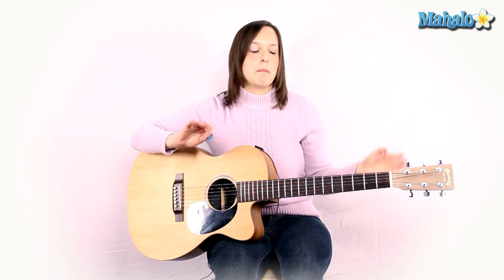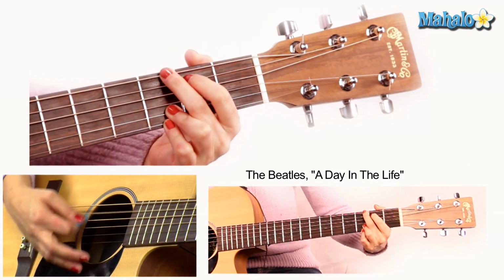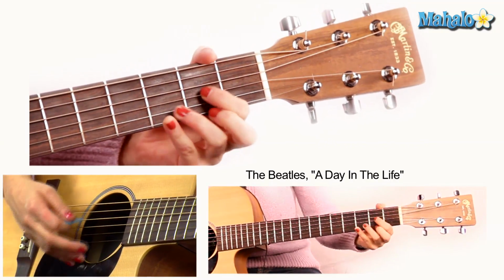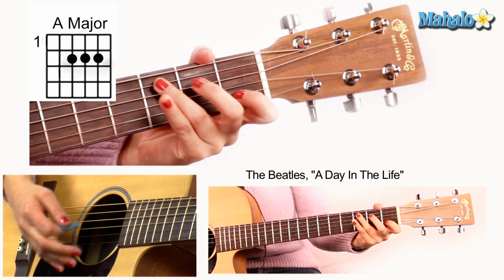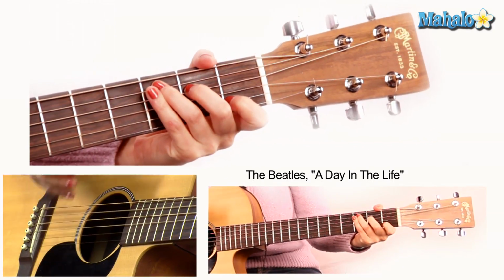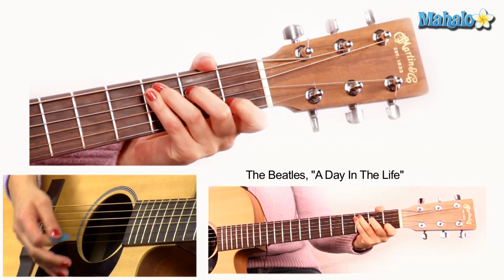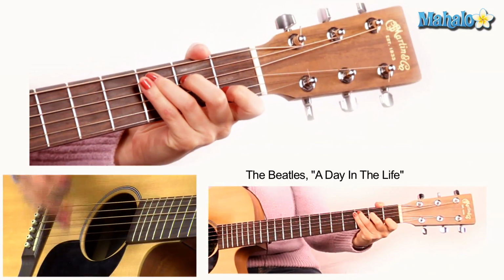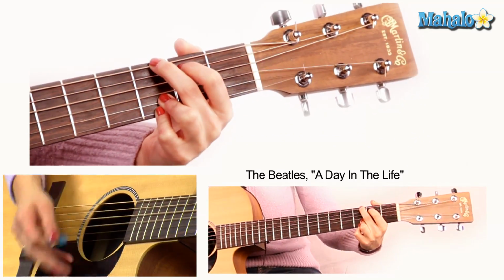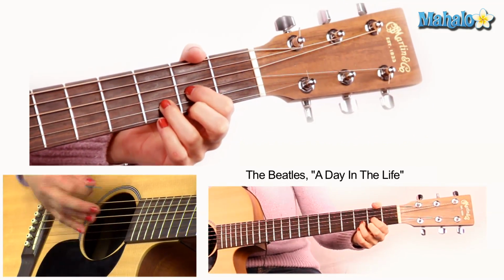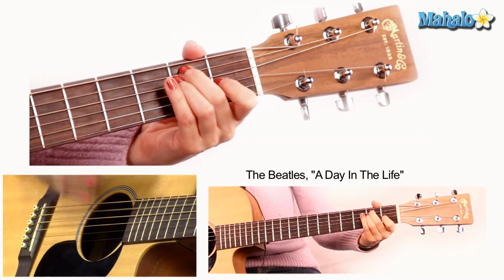into Lennon's dream part, which the chords you need for this: C, G major, D, and A major. And what I'm doing for the strumming, so it's like down, down, down, up, up, down, down. So to G, to D, to A, back to E major.